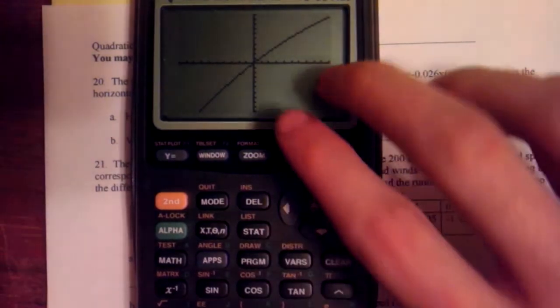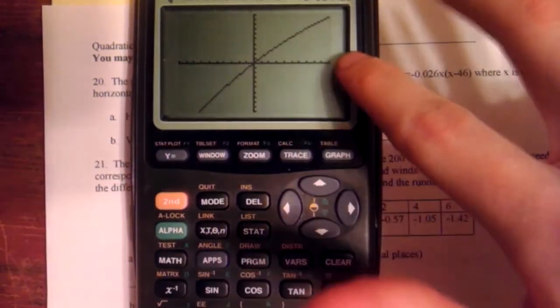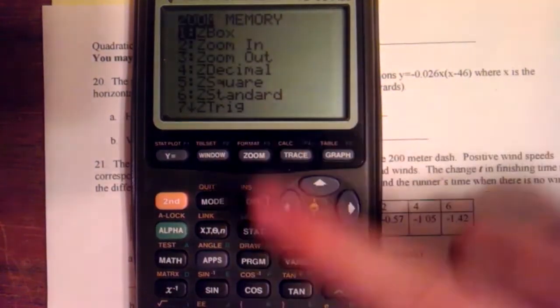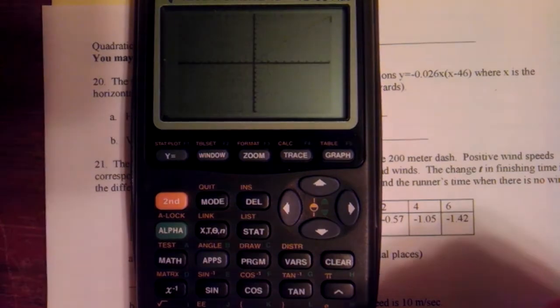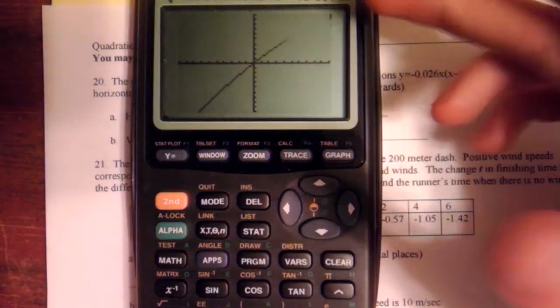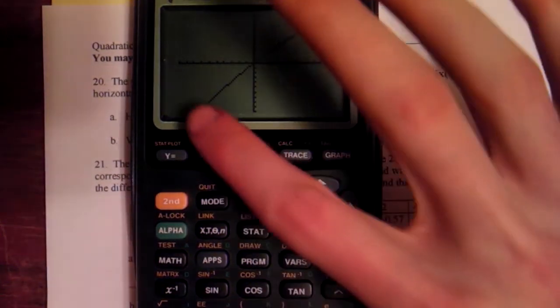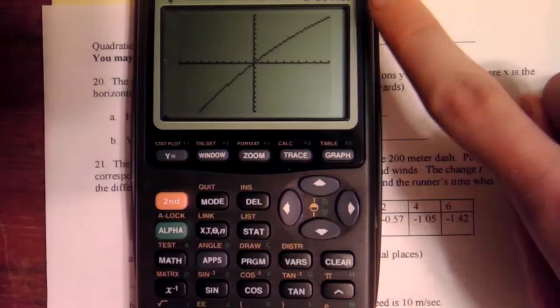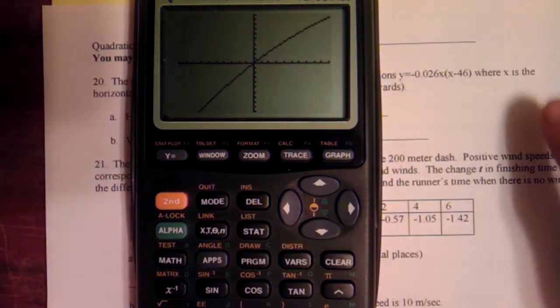Notice my window right now is going from negative 10 to 10, negative 10 to 10. If you want to get your window to look like this, hit zoom in option number 6. It takes you back to the standard graph. So we can see part of our parabola, and if we follow the path it would keep going up and eventually come back down and cross somewhere over here.